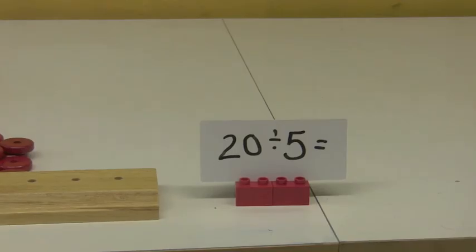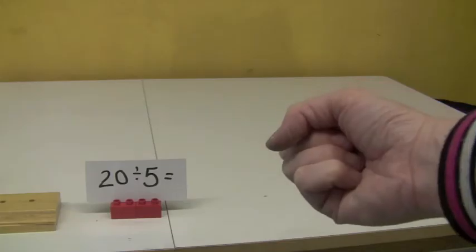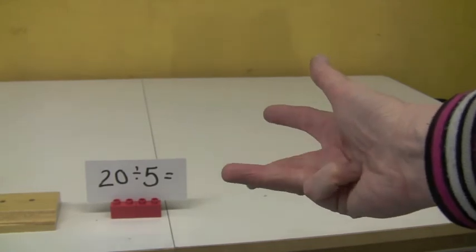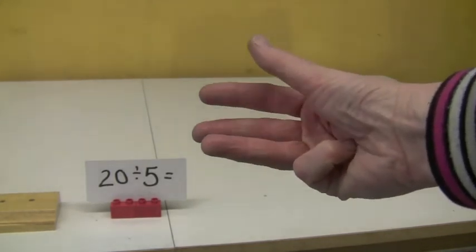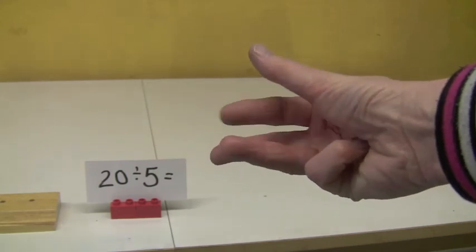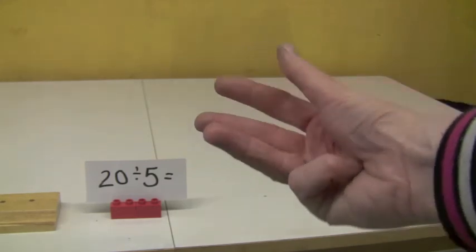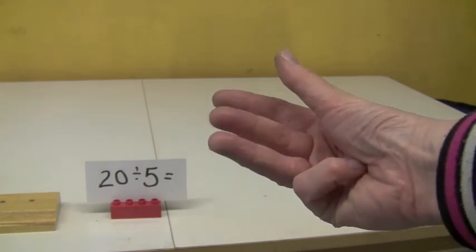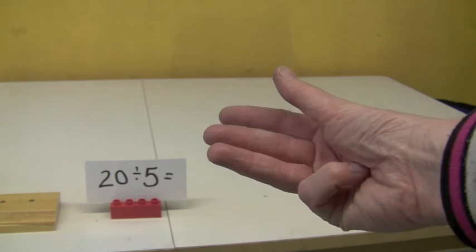The next question is 20 divided by 5. We're dividing by 5, so we'll count in 5s. And we're going to count up to 20. Here we go. 5, 10, 15, 20. I've counted to 20. How many fingers did I use? 1, 2, 3, 4. So the answer is 4. 20 divided by 5 is 4.